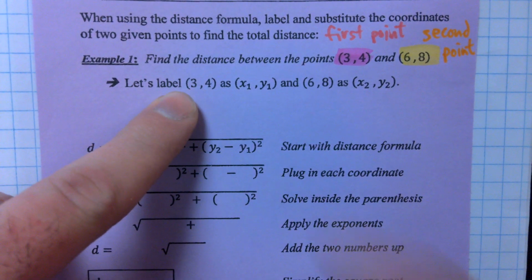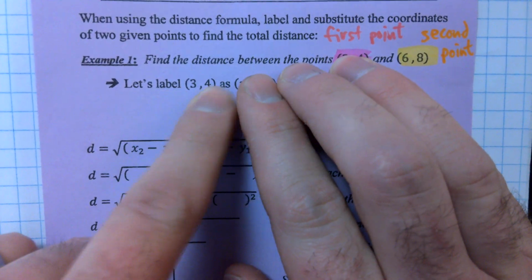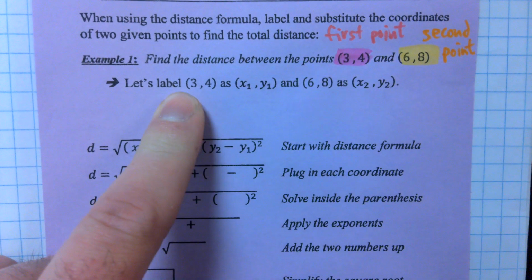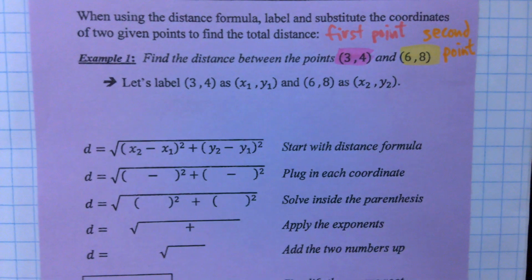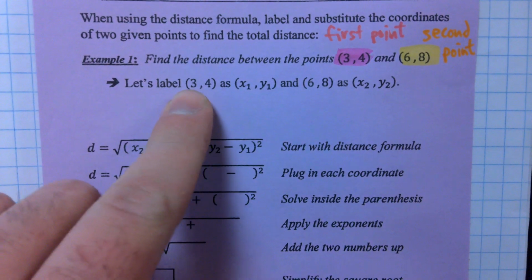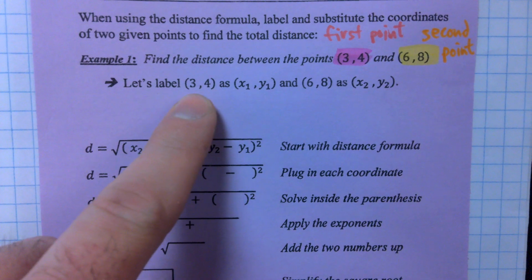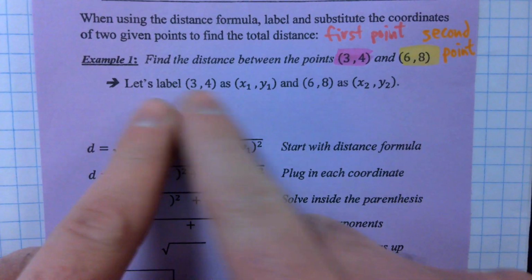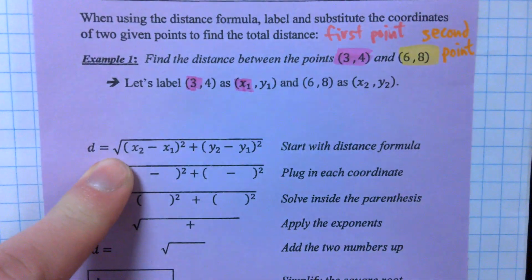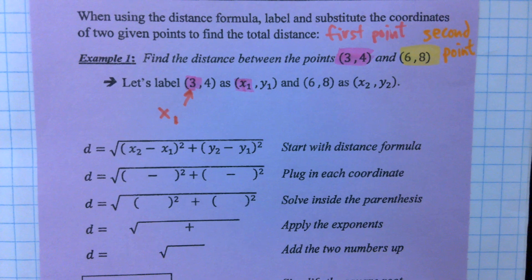So, (3, 4). Between those two numbers, just looking at (3, 4), which of those numbers is my x coordinate? The 3 or the 4? The 3. How do I know that 3 is my x coordinate? X comes before Y in the alphabet. That's right. X comes before Y, just like in the alphabet. That's something we talked about months and months ago, so I'm glad you remember it. So, 3 is my x1. I'm going to highlight 3 in pink, and I'm going to call 3 my x1.